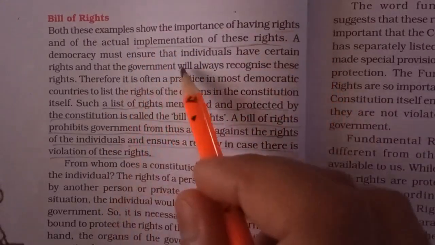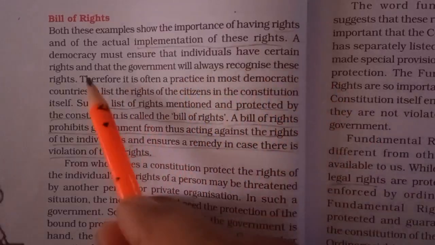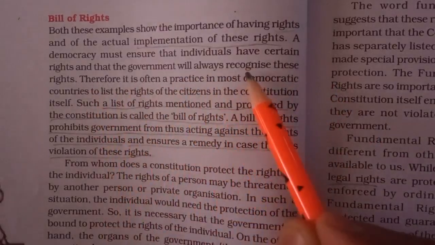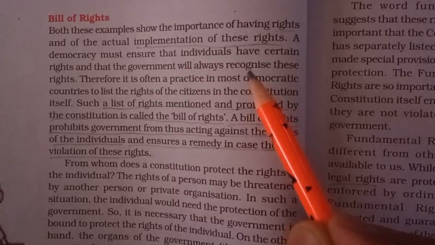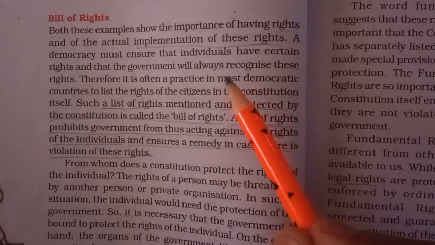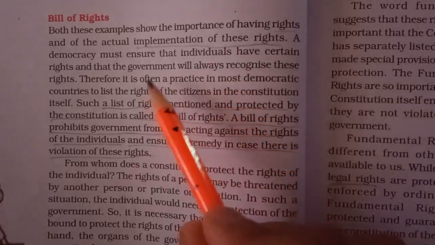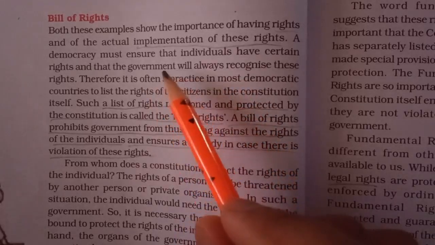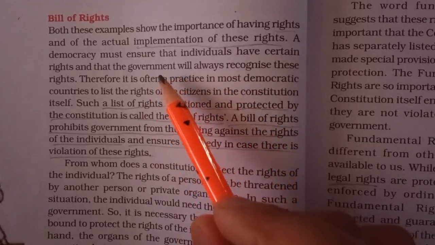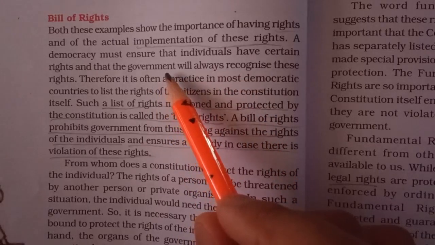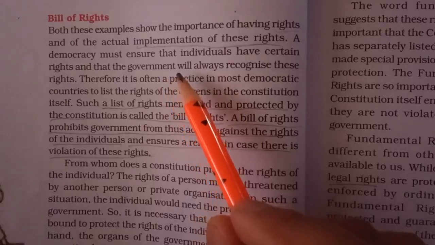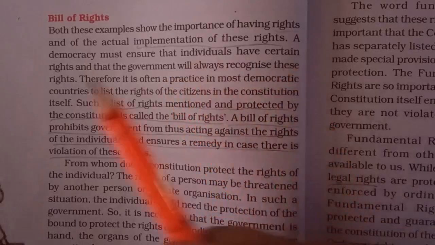A democracy must ensure that individuals have certain rights that the government will always recognize. So it is important in a democratic country like India that every individual should have some rights, so that we can protect individuals from the government, or from the powers of the government. As the government has a lot of powers, limitations have also been put on the government by the constitution in the form of fundamental rights given to individuals, which will always be recognized.